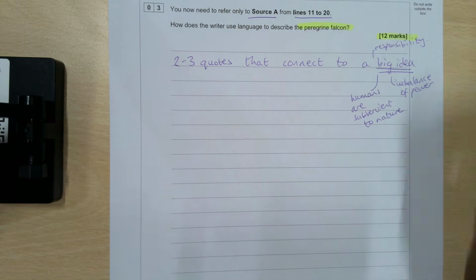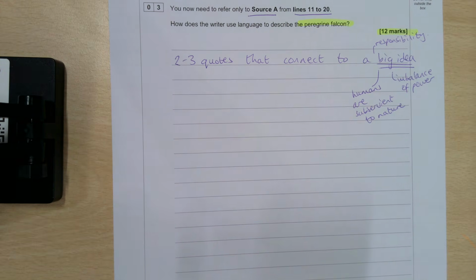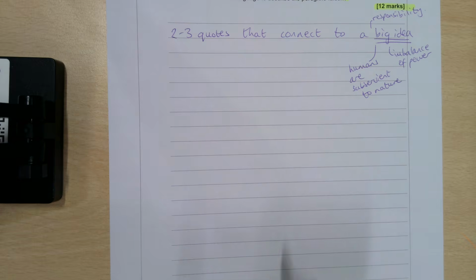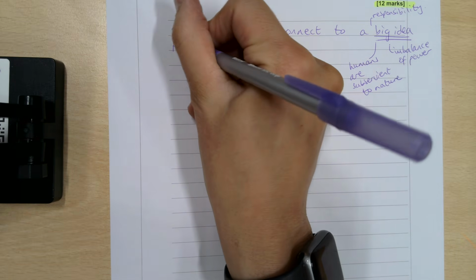This is nothing new to you. You've covered all of those in your literature themes. And I'm not saying that that's it, 100%, but just to help you while you're in there, think, are any of them relevant? Then once you've got your big idea, you're going to be analysing the methods.